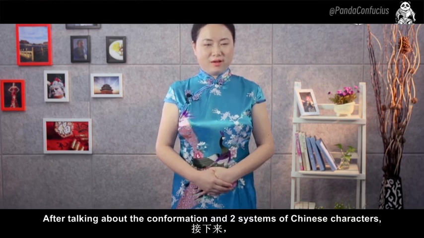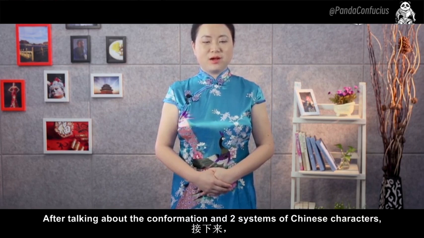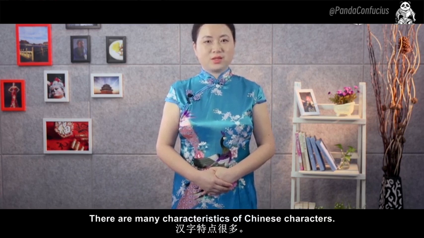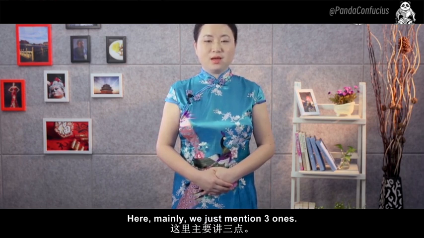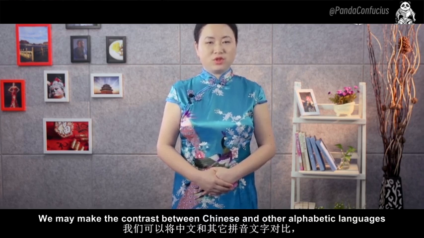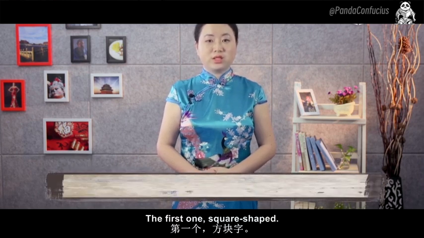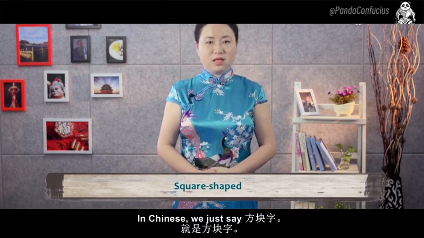After talking about the conformation and the two systems of Chinese characters, let's move on to the next part. There are many characteristics of Chinese characters. Here, mainly, we just mention 3 ones. We may make the contrast between Chinese and other alphabetic languages to see the major differences or the characteristics. The first one, square-shaped. In Chinese, we just say 方块字.